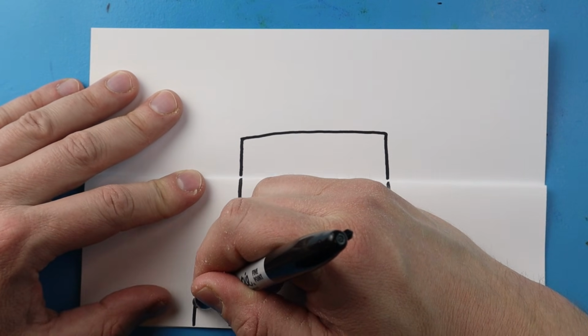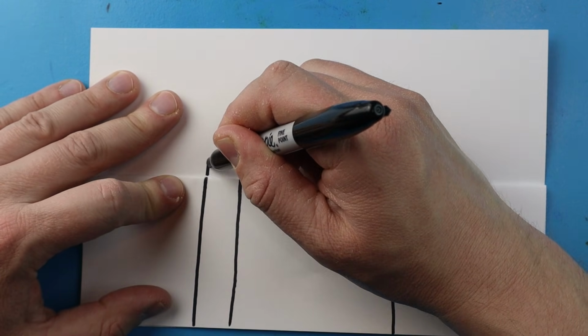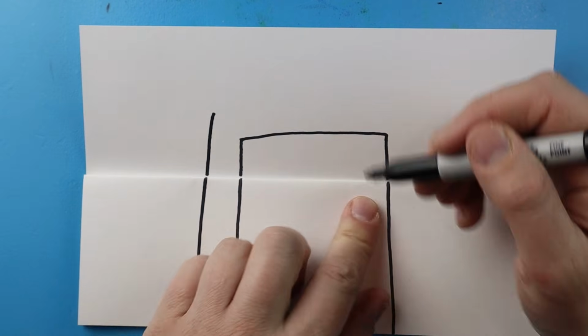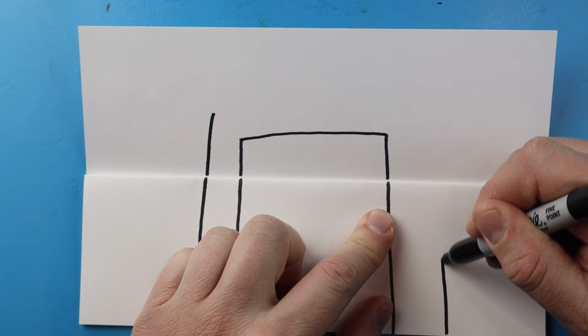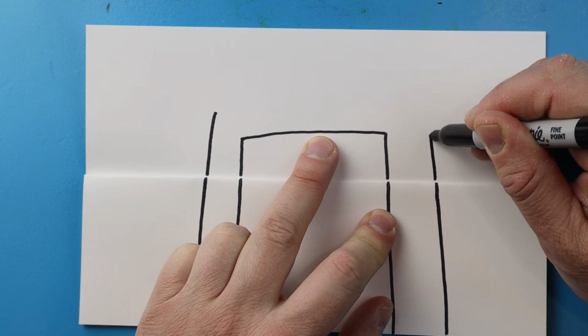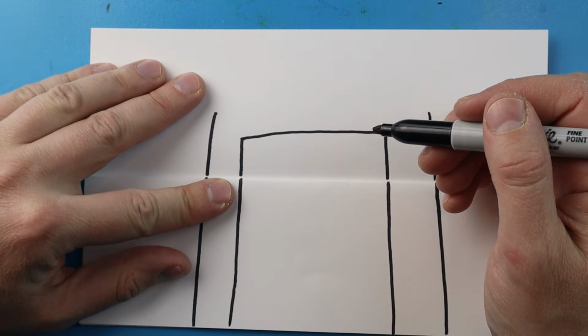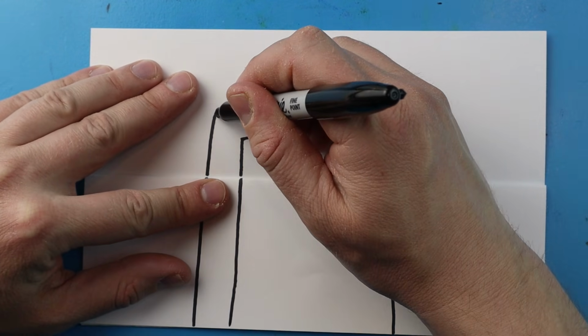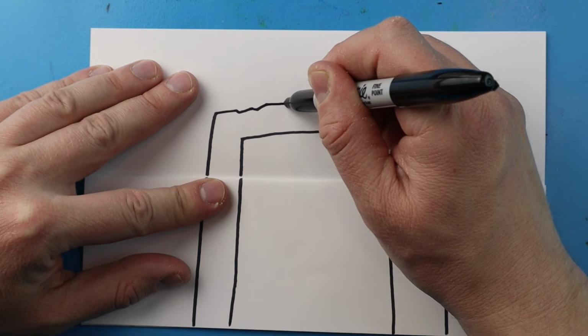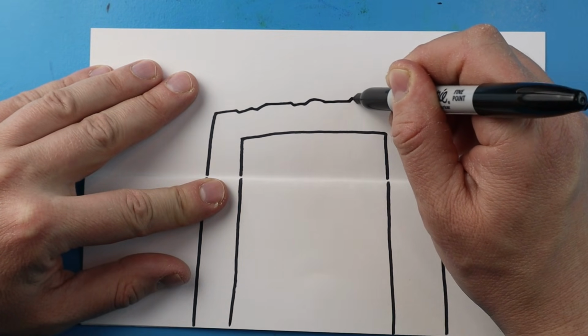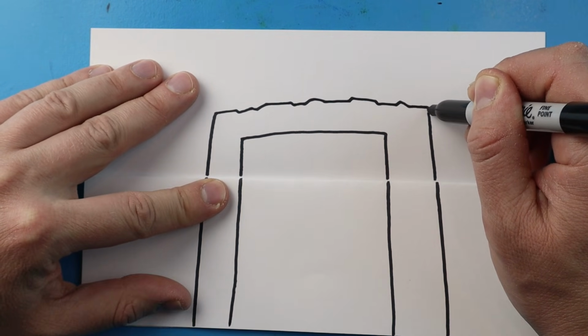Next, let's make another line that's going to come up here, and we're going to go a little bit higher. And then same thing here. Let's just go up and a little bit higher. Then we're going to make this kind of like bumpy top on here as I come across. Just add a little bit of fun detail.